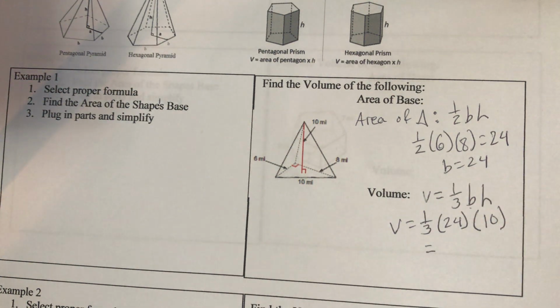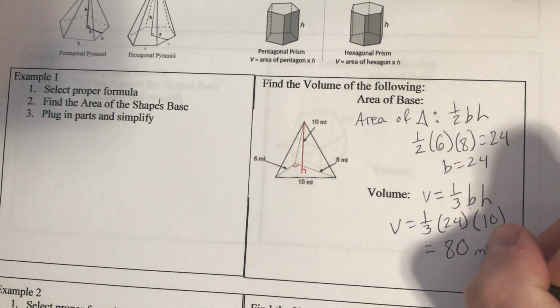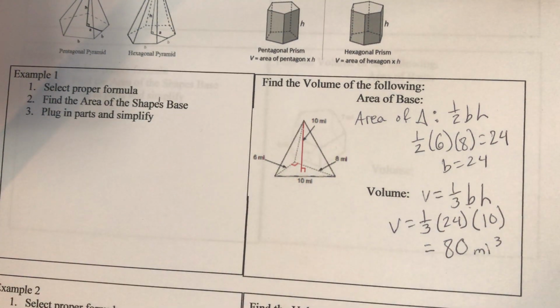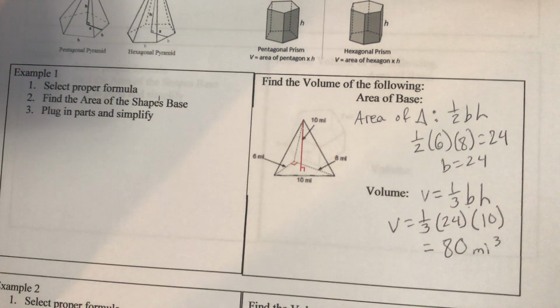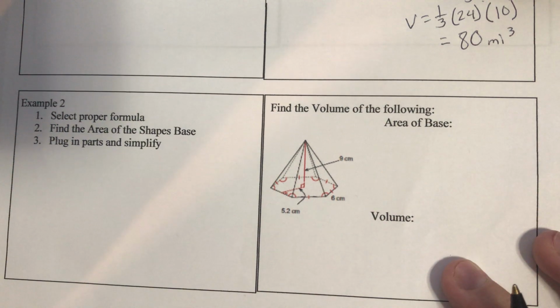When I put this whole thing in my calculator, I should get 80, and then we have miles cubed. So that's pretty much it for the pyramid. Here's another example. Good old area of polygons. We're going to throw them back.